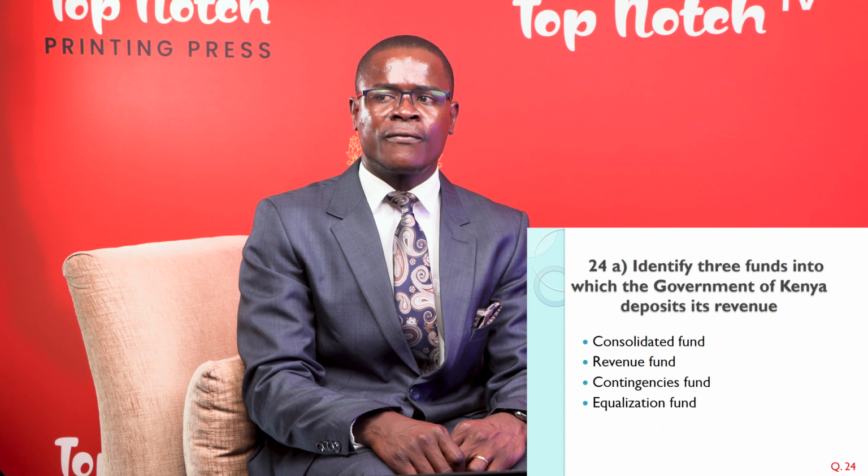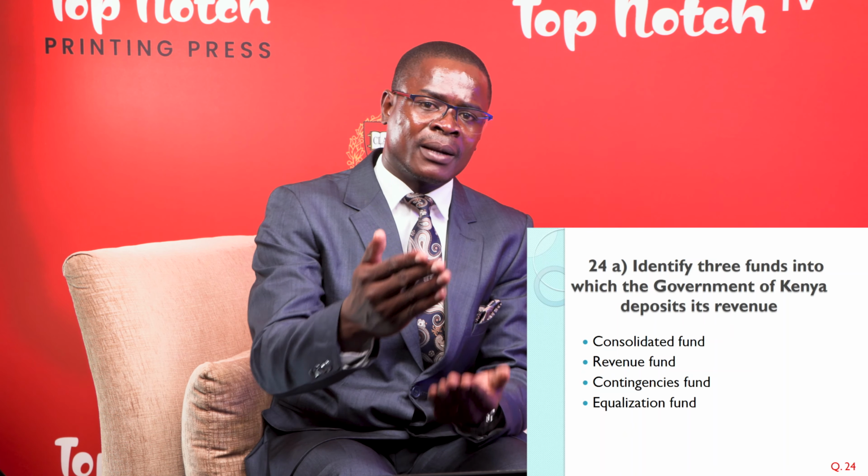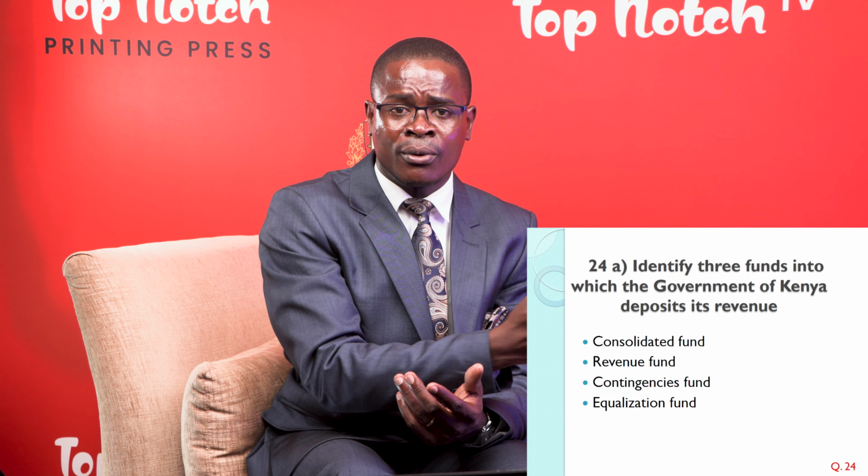This is a fund that is set aside for emergency, unforeseen situations, where something happens without having really planned for it. Like when COVID-19 broke out, nobody had foreseen COVID-19 coming, but it became an emergency, a national crisis, and therefore there were monies that were set in that account that were supposed to be used to arrest that situation. Then lastly, we have the Equalization Fund.